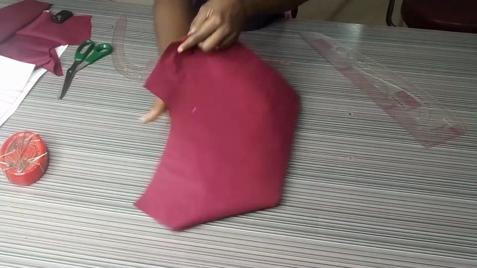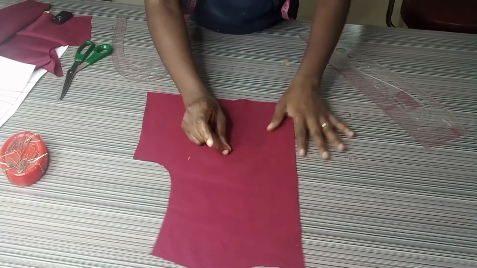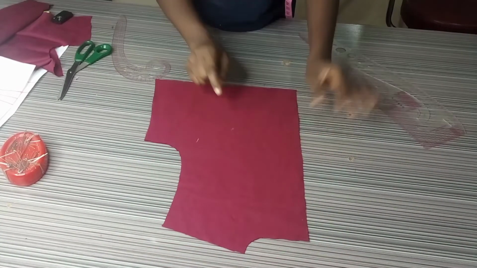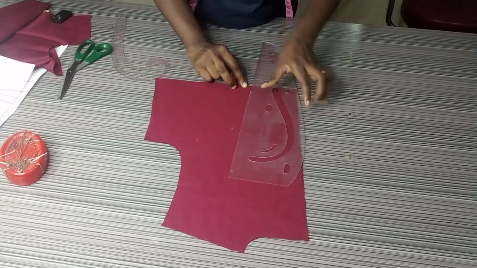So I'll just flip it around. Then this is the pin. I hope you can see the pin. The pin is here. So I'll just check for my notches, then I'll connect it.